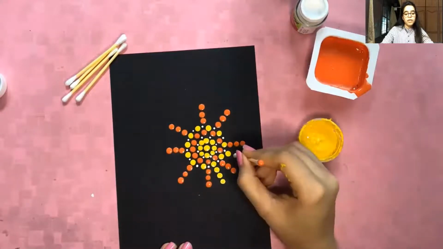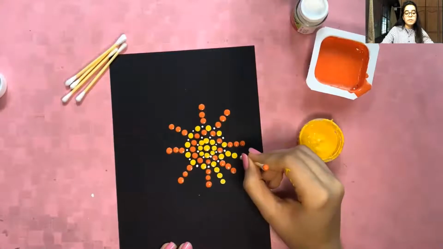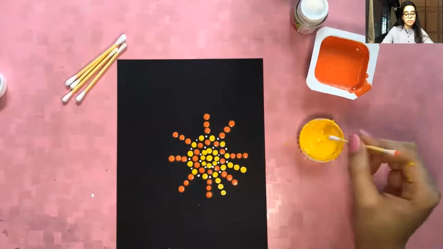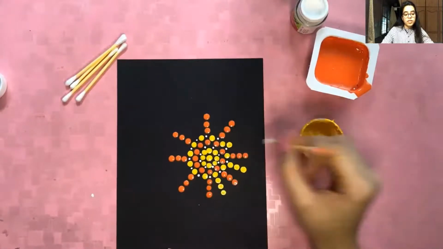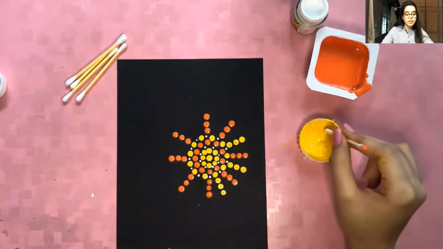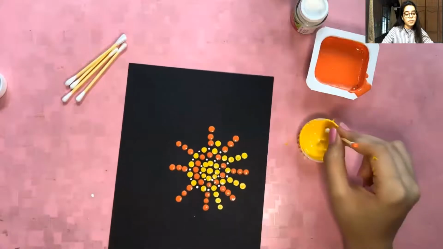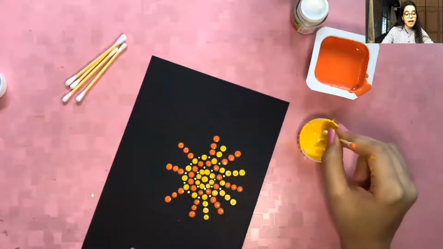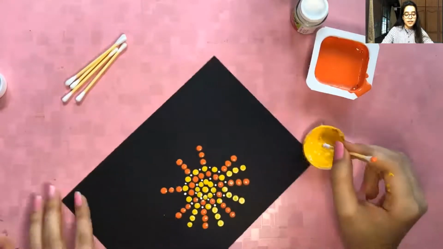The same technique, drawing the same three dots in between the orange dots now. Same process again, exactly the same process.